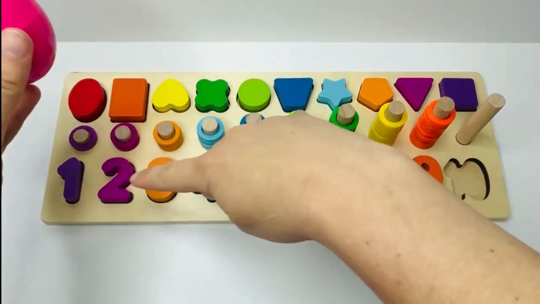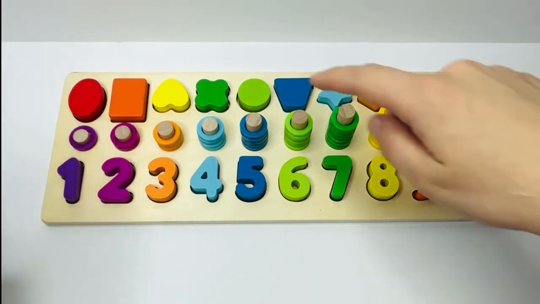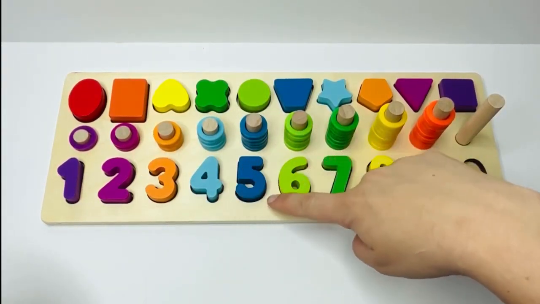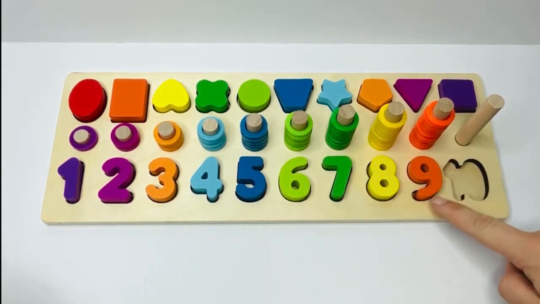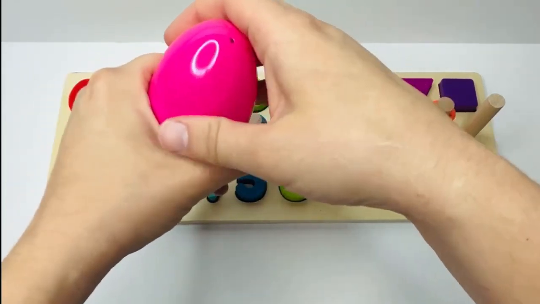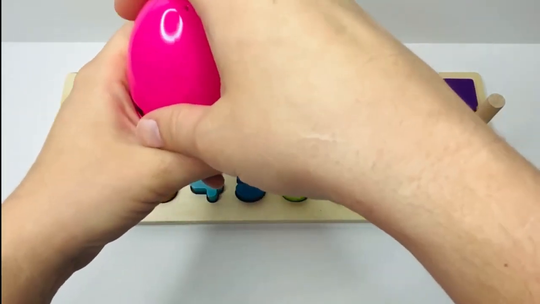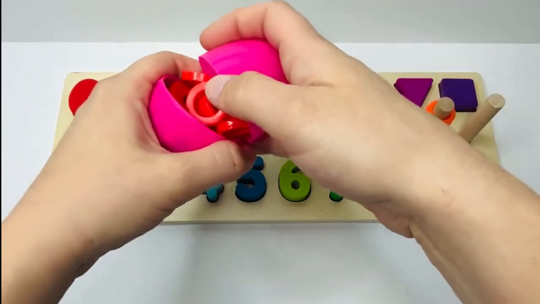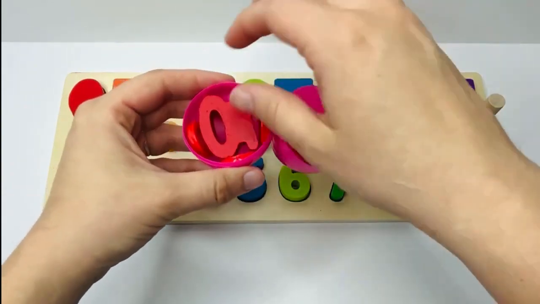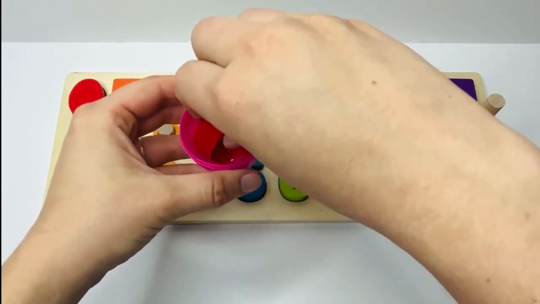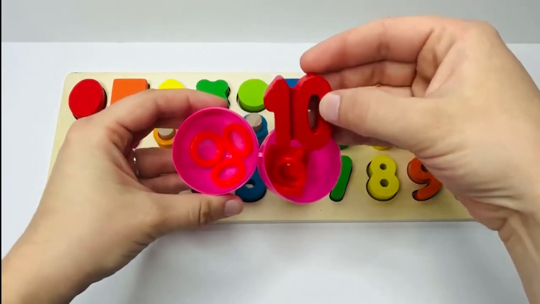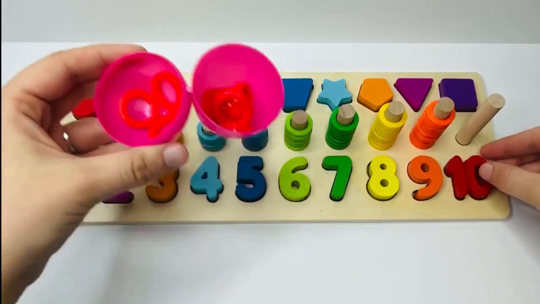All right, we only have one missing number. Do you remember which one it is? 1, 2, 3, 4, 5, 6, 7, 8, 9, and 10. That's right. So what number should be inside our pink egg? Whoa, so many rings. There it is. It's unburied. What number is that? That's right. It's number 10, a red number 10. And it goes right here.